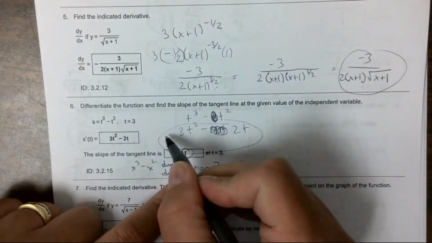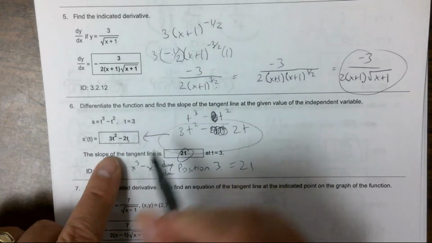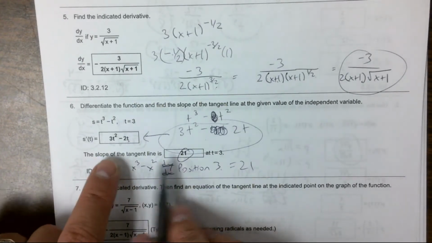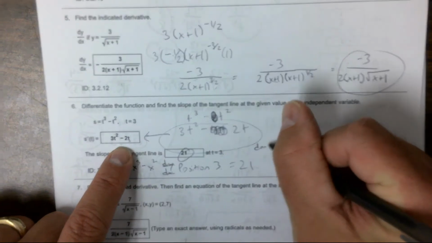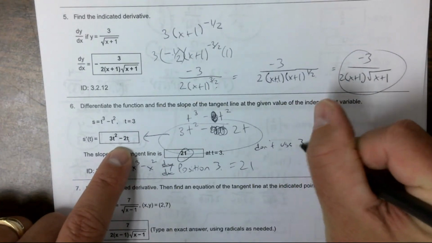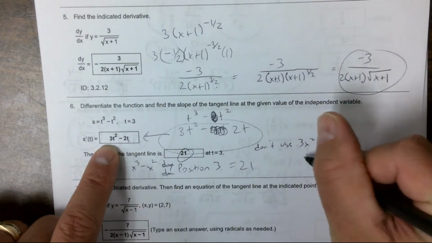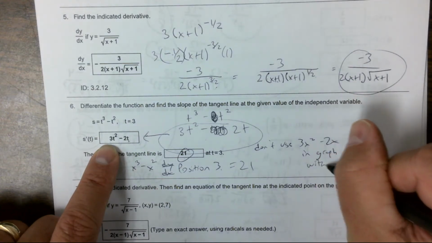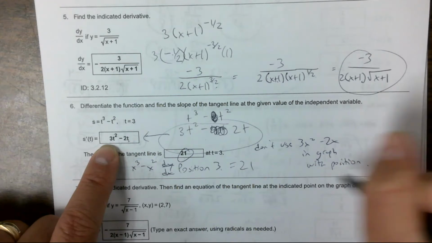So just because you have an answer here doesn't mean you should use it. You really should not. So don't use 3x squared minus 2x in the graph with the position. Use the original.